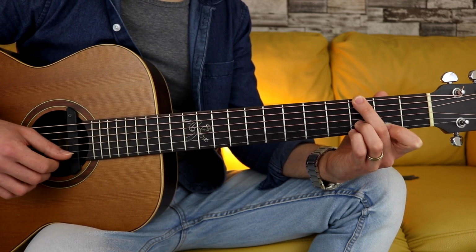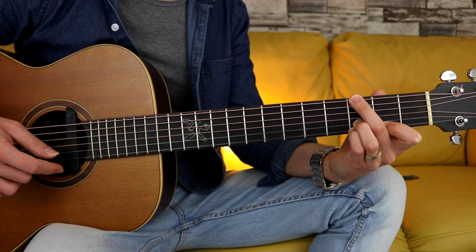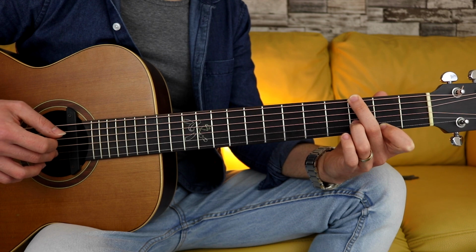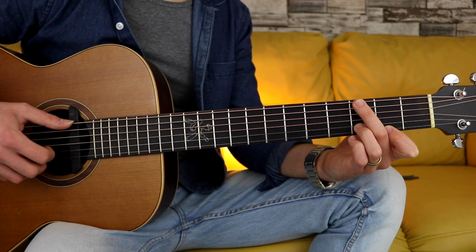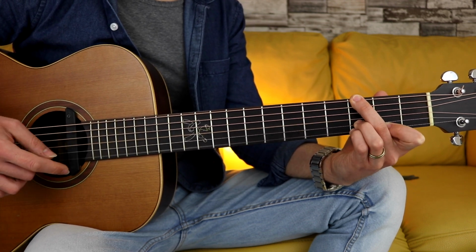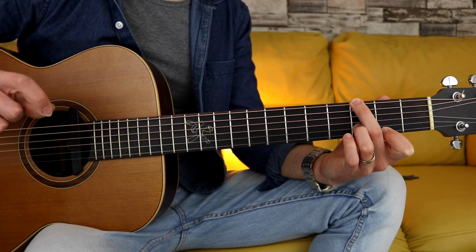So I have the top E string fret number 3 with a little finger, fret number 2, which is already there, and then the B string fret number 3, which is already there. So the melody is kind of within this G major 7 chord. And you want to make sure that it rings out beautifully.